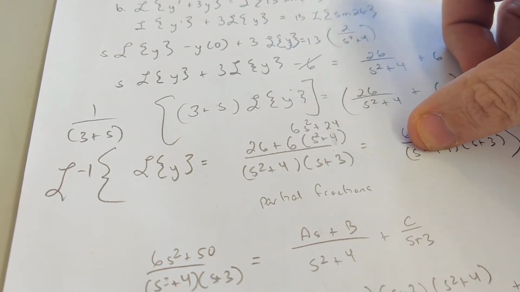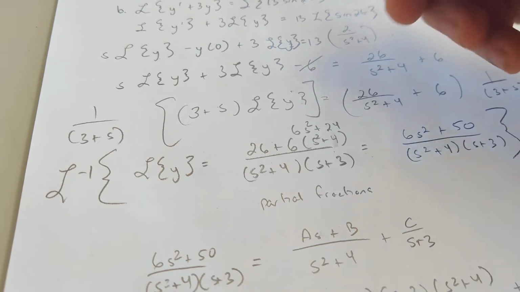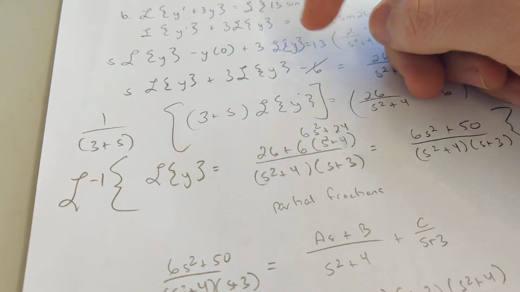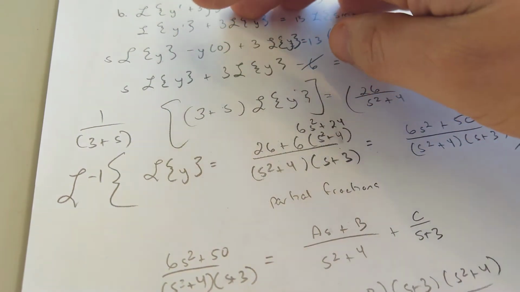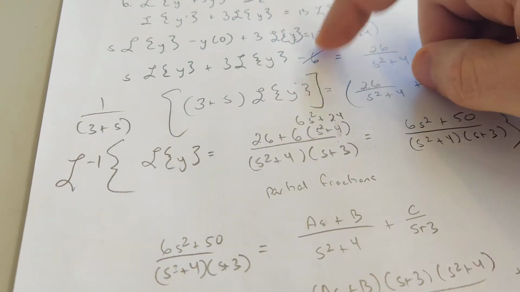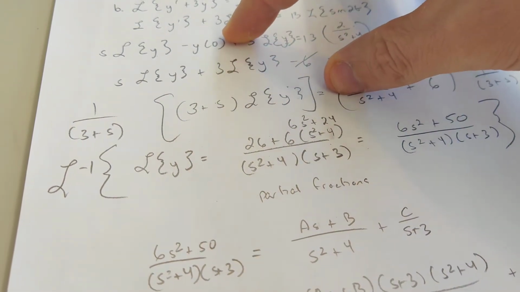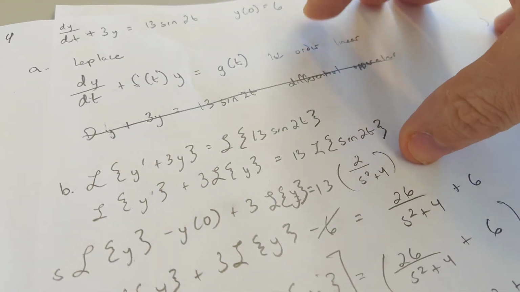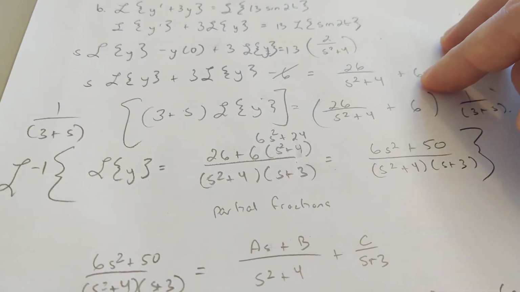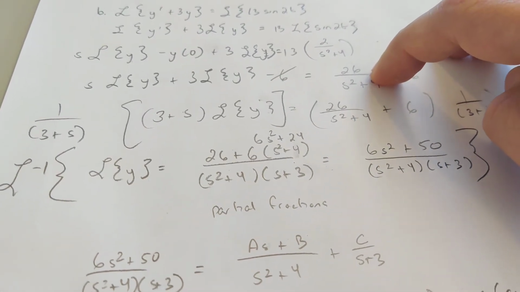We got 2 over s squared plus 4, 2 squared. So then I'm putting like terms together. We've got s times Y of s, and 3 times Y of s, minus 6, because this value is 6 from up here. So I move that over there. But then I just added it on this side. So that's 13 times 2, 26.